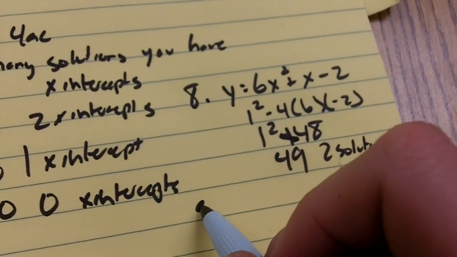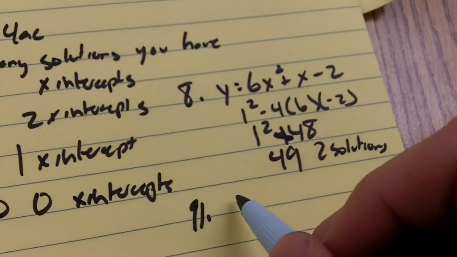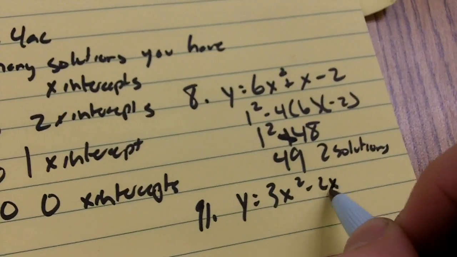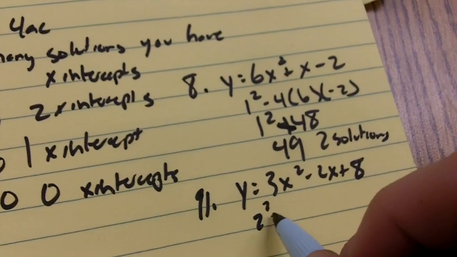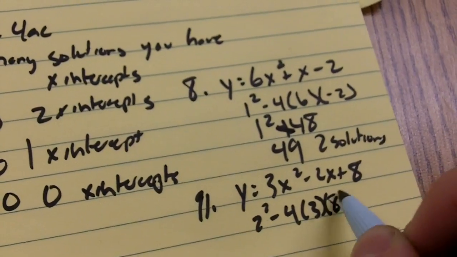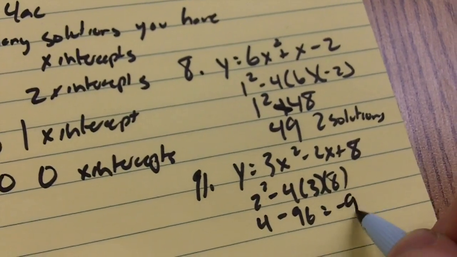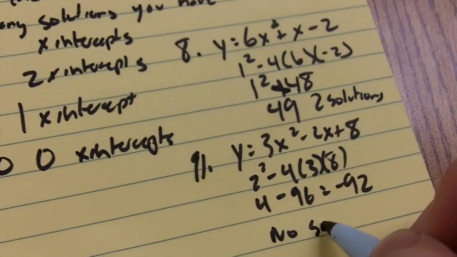If I looked at number 11, y equals 3x squared minus 2x plus 8. Do the discriminant. 2 squared minus 4 times 3 times 8. That's 4 minus 96, which is negative 92. It's negative, so there's no solutions.